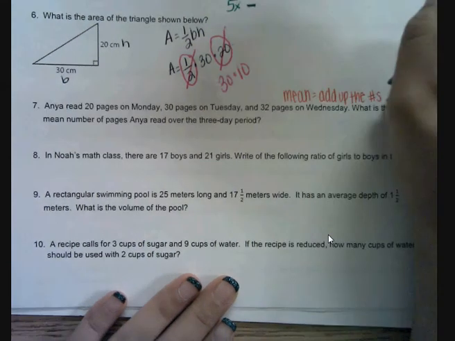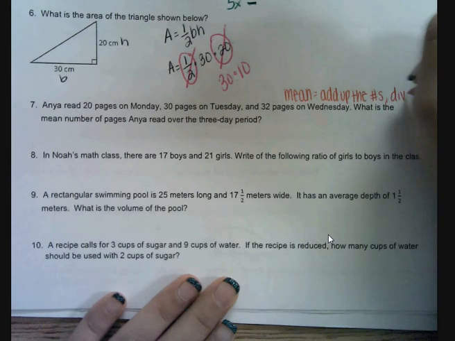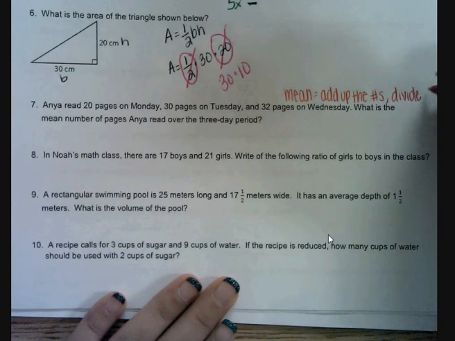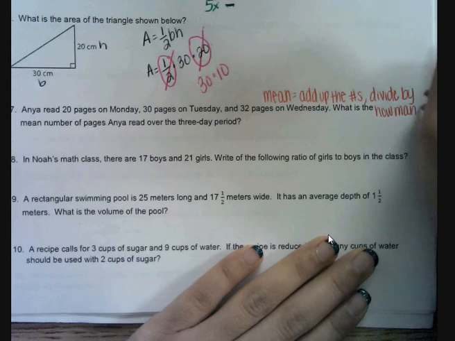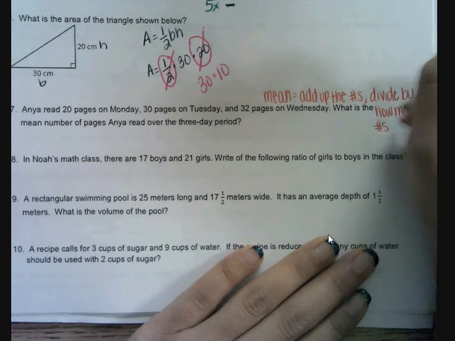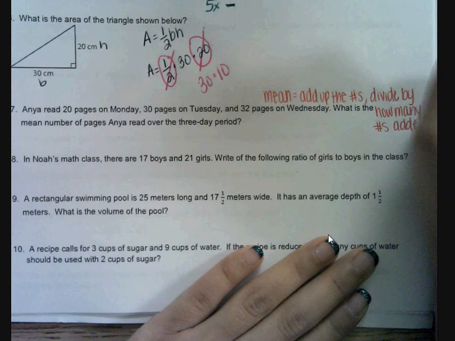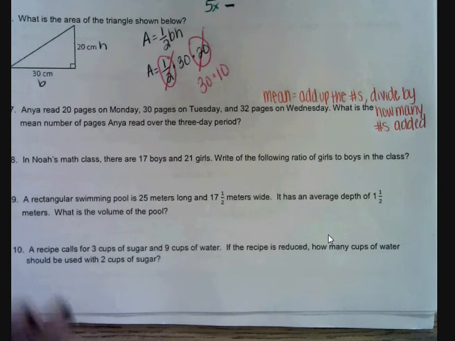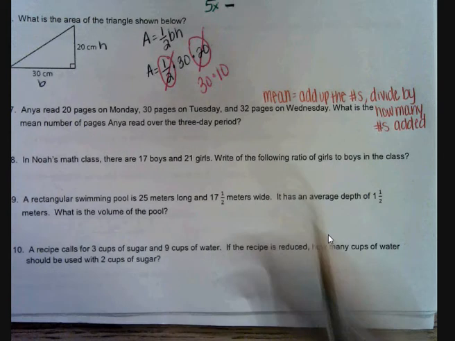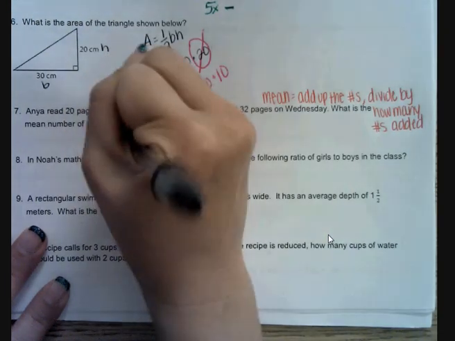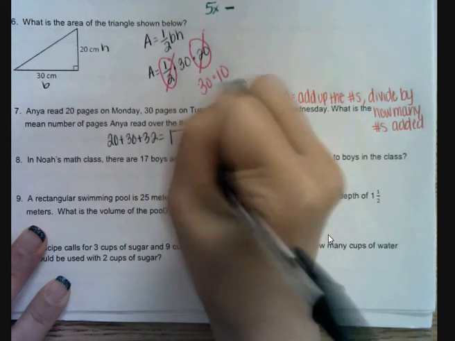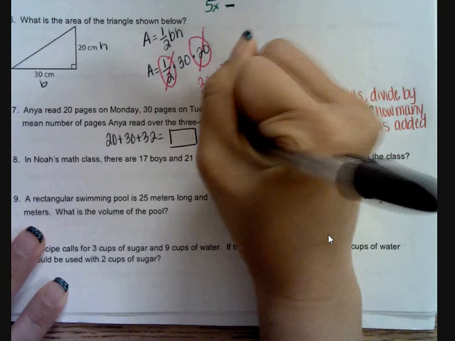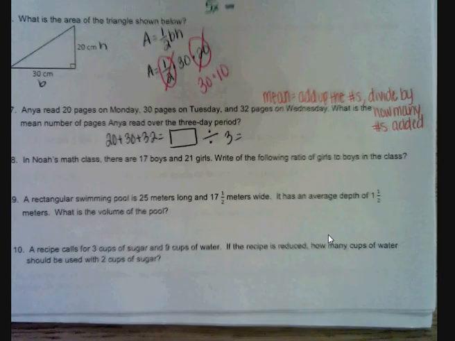You're going to add up the numbers, then divide by how many numbers you added. So in this case, you're going to take 20 plus 30 plus 32. Whatever your answer is, you're going to divide it by 3. And that should get you your mean.